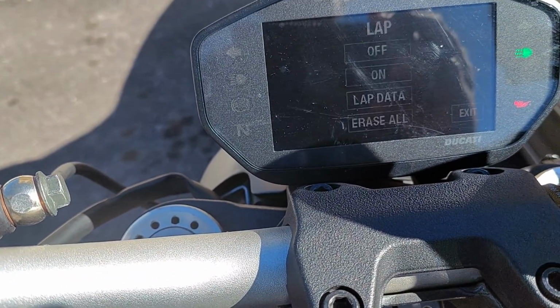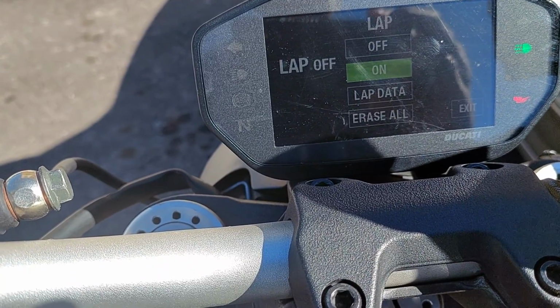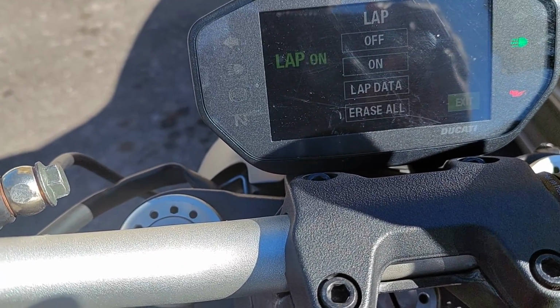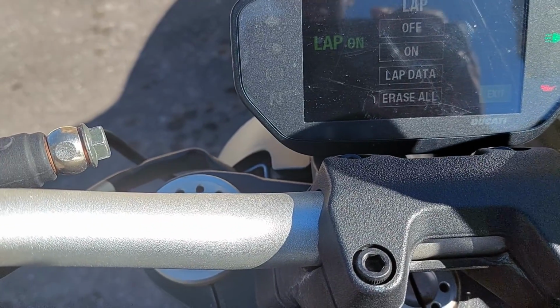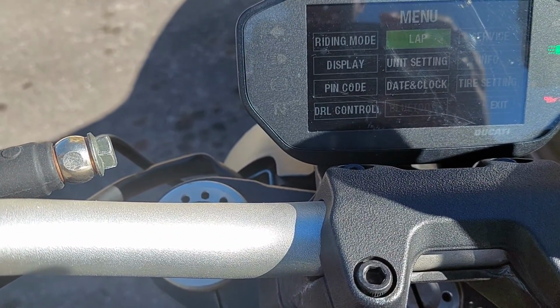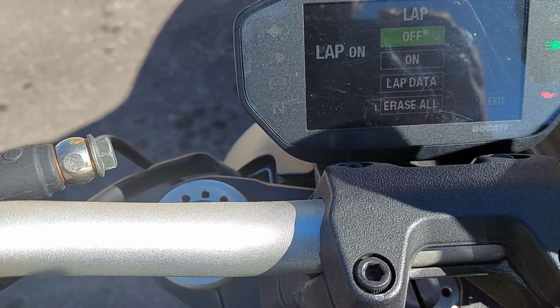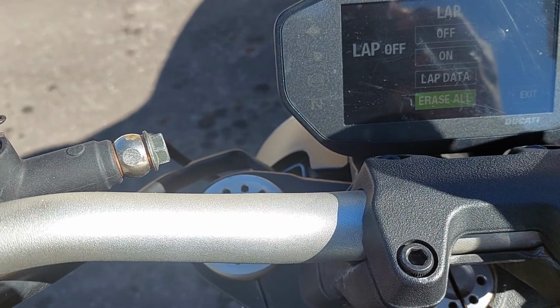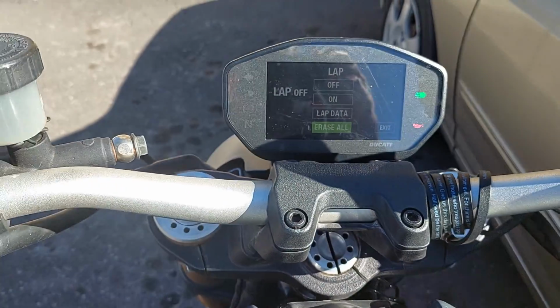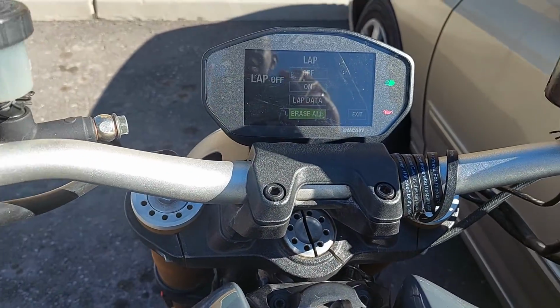Maybe not. Let me see lap. Off. Yeah, I guess it's different for lap. I just want it off. Press enter once and it's off. So it's probably different for all these settings. I haven't gone through them all yet.